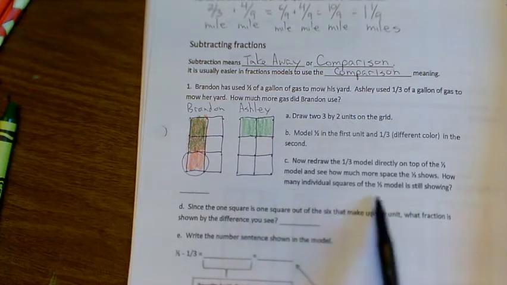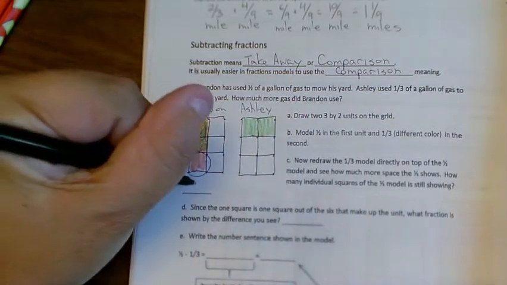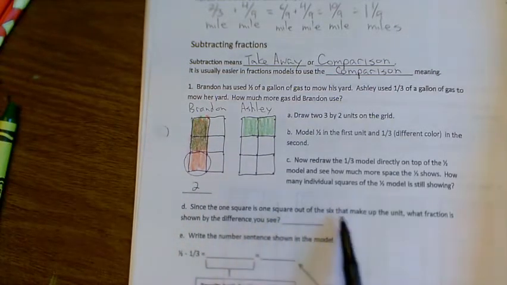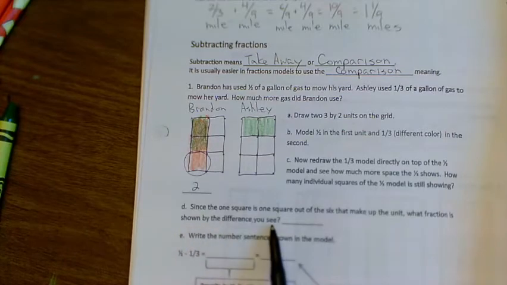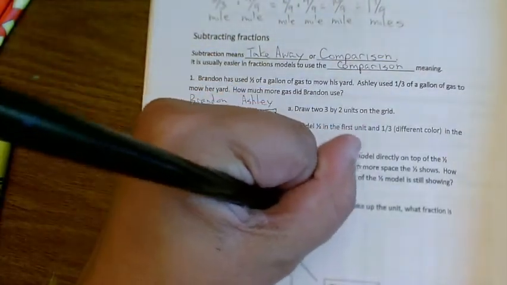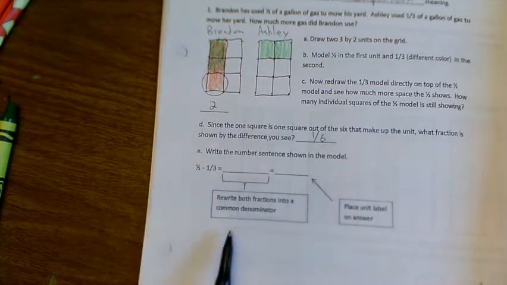So how many individual squares of 1/2 is it showing? So that's 2 squares. So that goes here. And since the 1 square is 1 square out of 6, what fraction is shown by the difference that you see? It's the 1 out of the 6. So this is why it's 1/6. Okay, so writing the number sentence. So 1/2 minus 1/3, what did we actually do? So we got this common denominator or same size pieces.